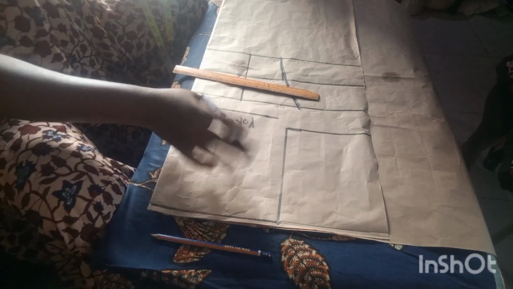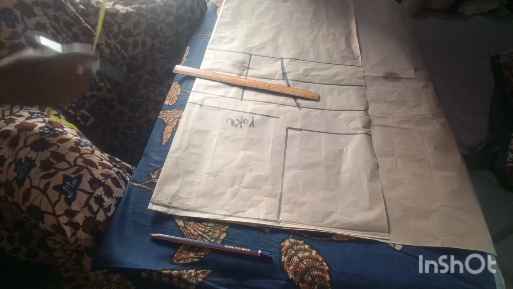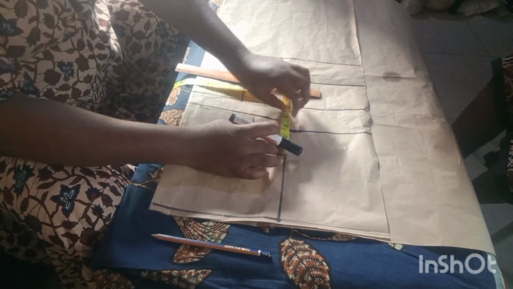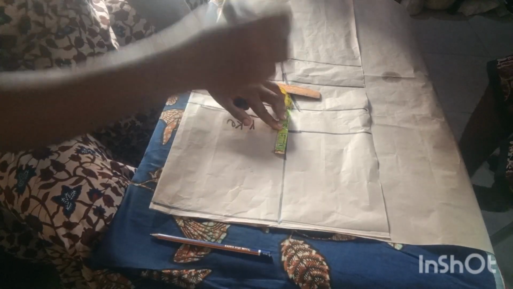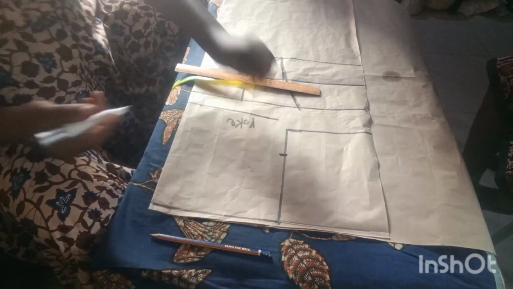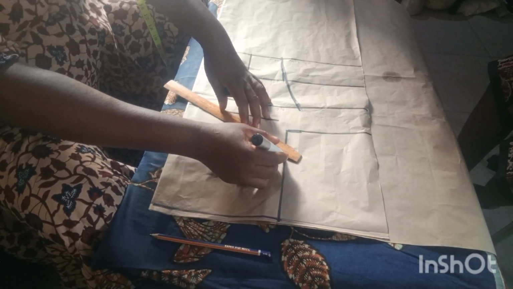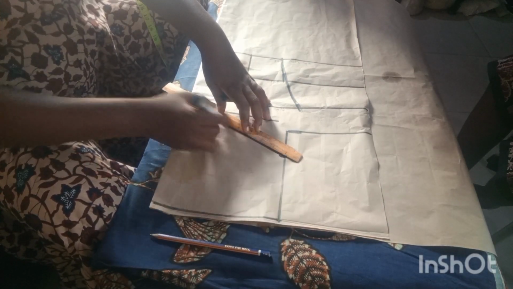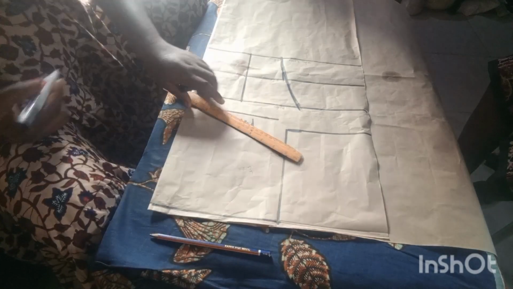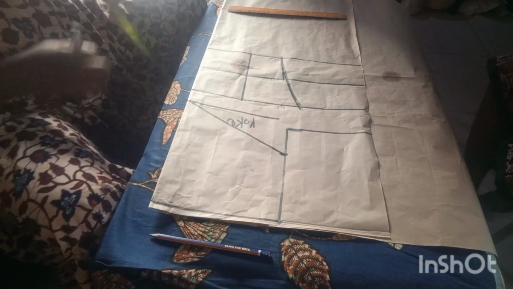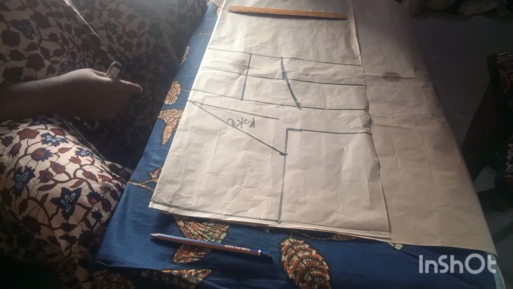So how am I going to draft the yoke? This is the depth of my yoke, this 8.5. Now we just go up here by 2.5 inch. Then I will connect a slanted line to the depth of my yoke. Can you see? This is the depth of my yoke. That's it. Okay, what next am I going to do now?